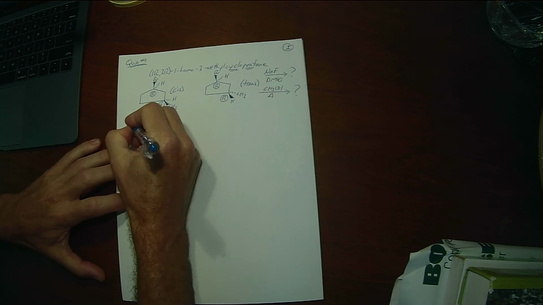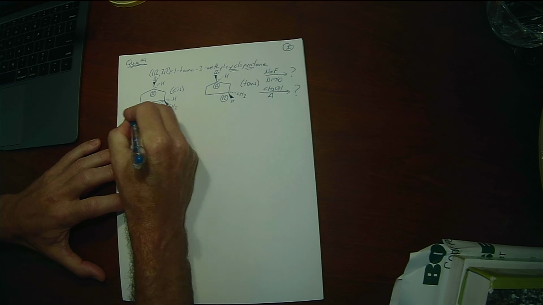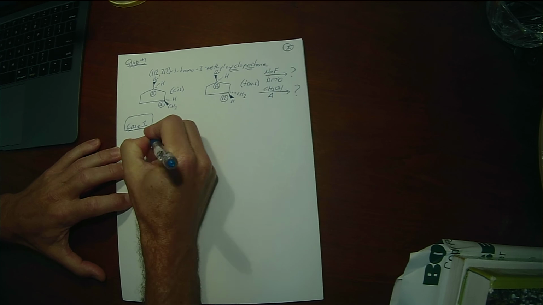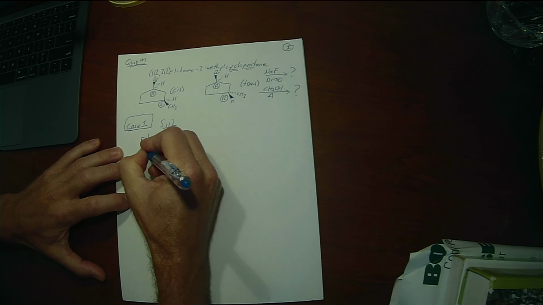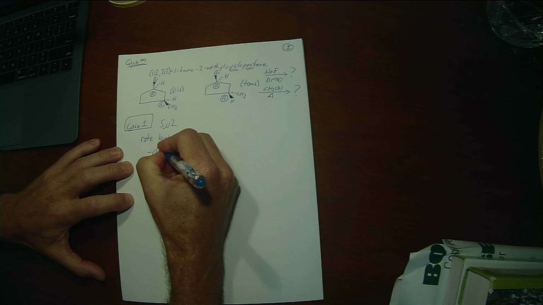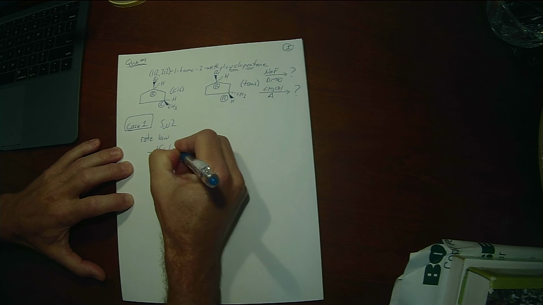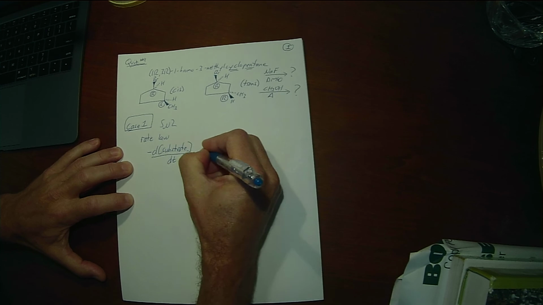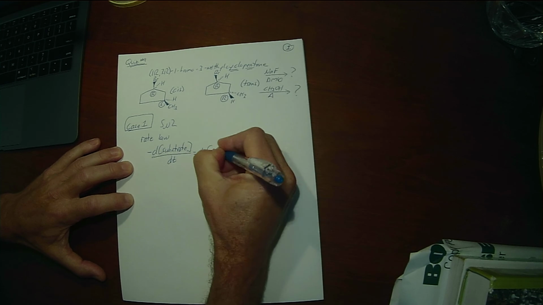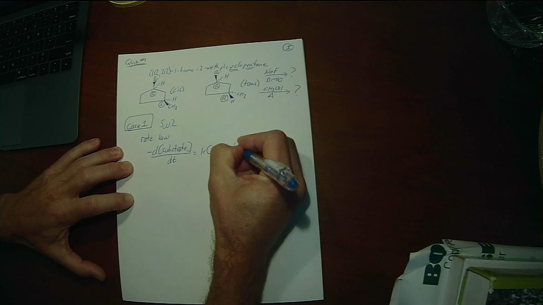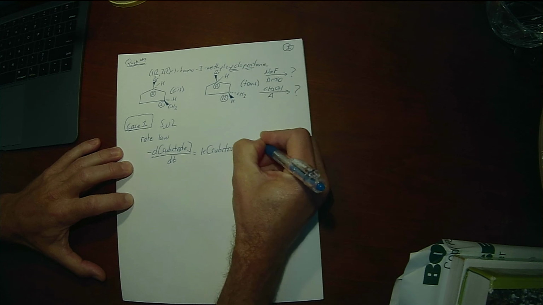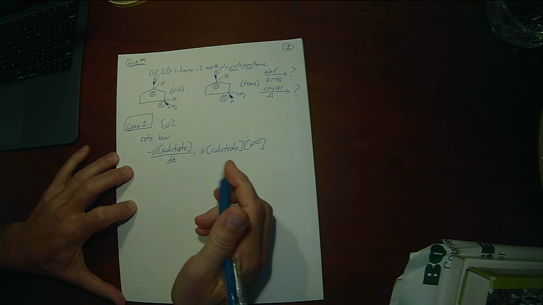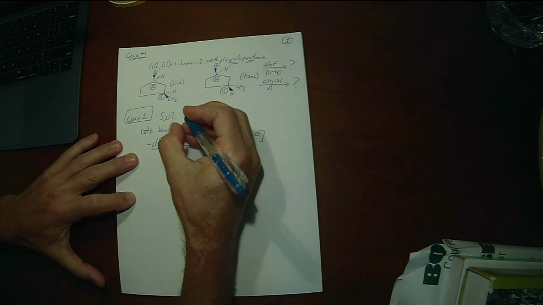So case 1, we know it's an SN2 reaction, which means that we know immediately that the rate law can be written as minus d[substrate]/dt is equal to k times the substrate concentration times the concentration of fluoride ion, right? Because it depends on both the substrate and the fluoride. That's second order overall kinetics.